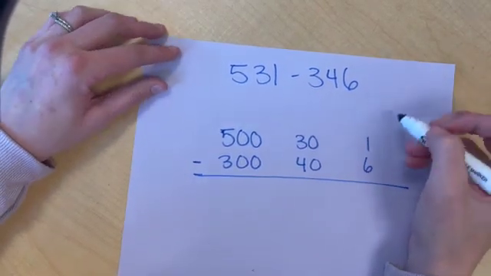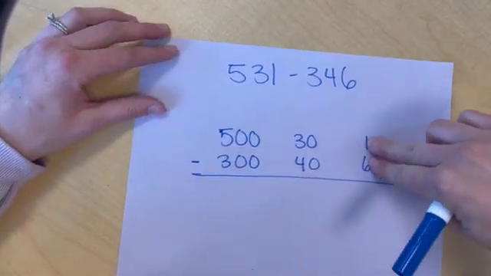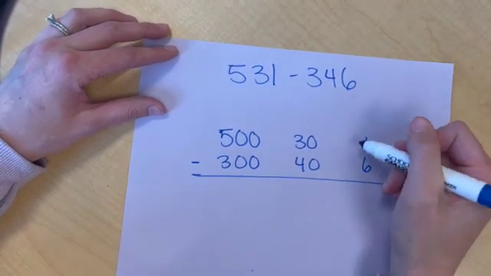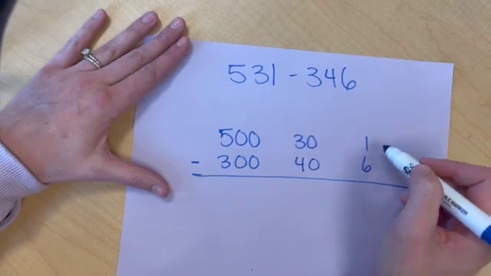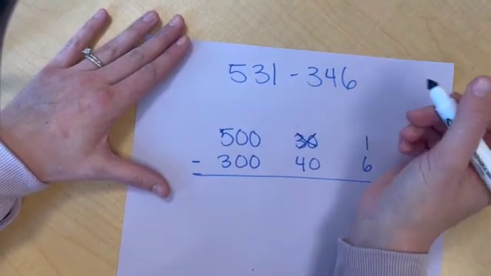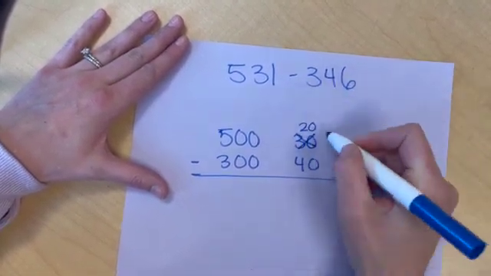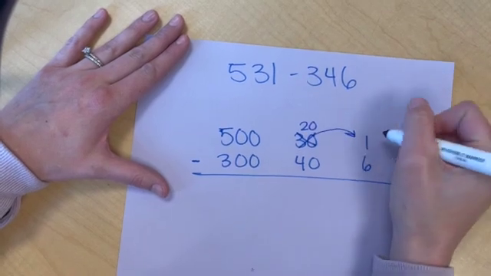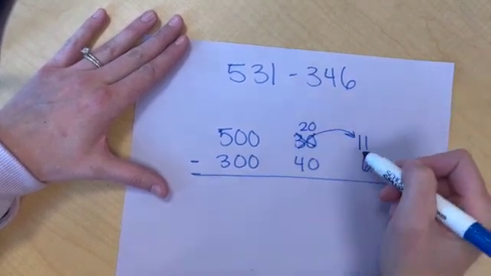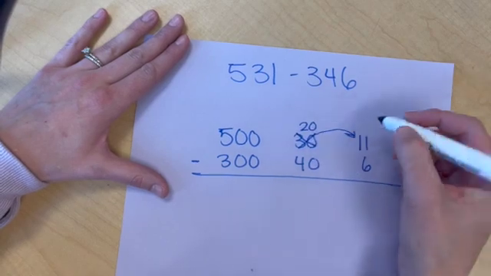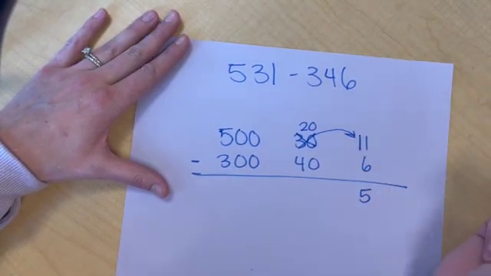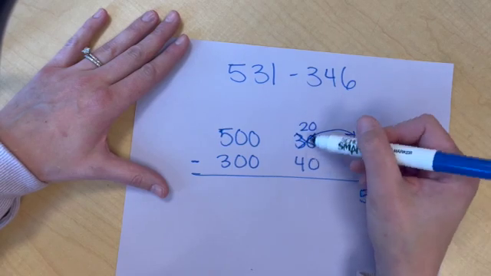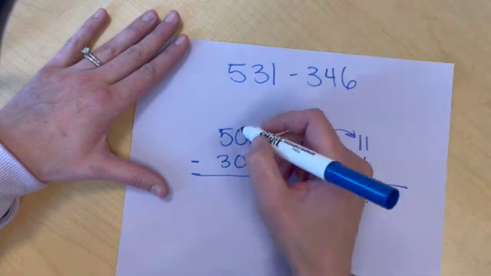So this time I'm going to do 1 minus 6. Now a lot of my friends want to just switch it and do 6 minus 1. We cannot do that. We have to borrow. Well, I can go ahead and borrow, so I have 30 here. If I borrow a 10 and I put it here, then that makes 11. Then I have 20. So I can do 11 minus 6 is 5. Okay, and then can I do 20 minus 40? No, I cannot. So I need to borrow 100.